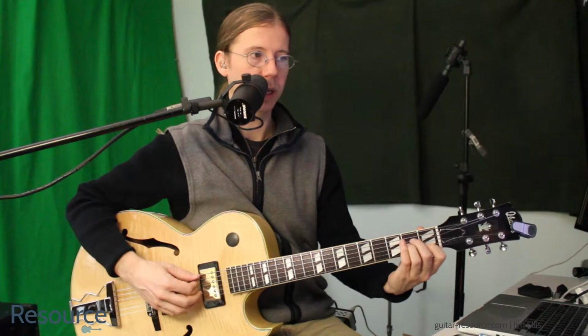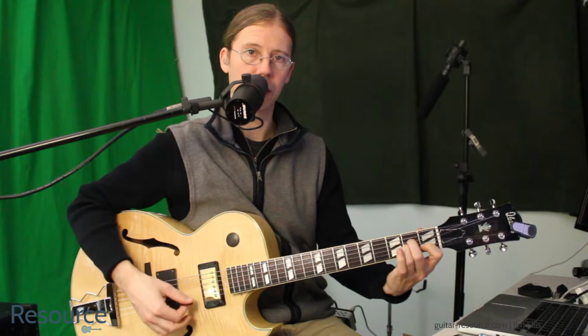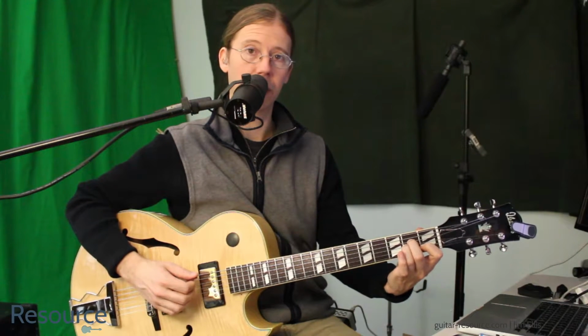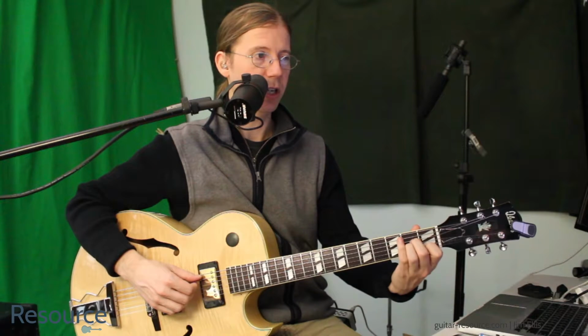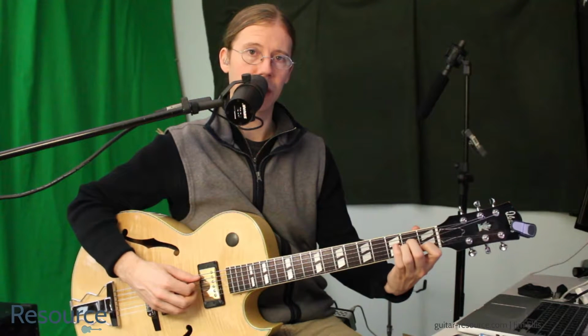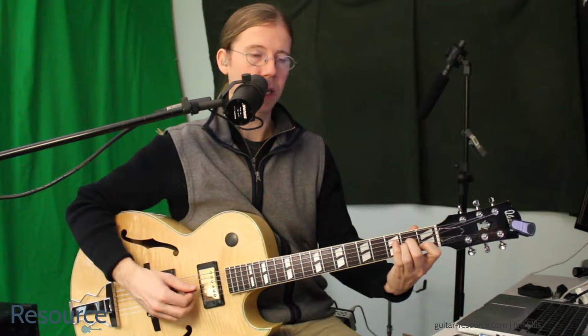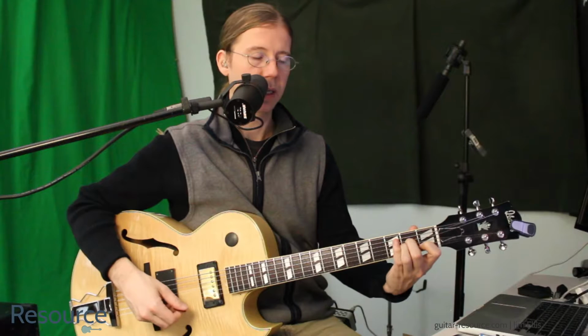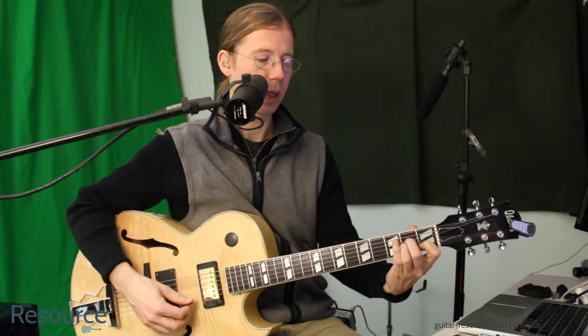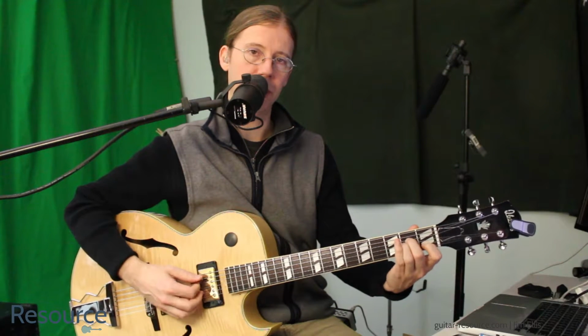So now let's apply solfege to the entire chord. So we have the shape here. We have fifth string open would be La. Fourth string would be Mi. Third string would be La. Second string would be Do. And first string open would be Mi.